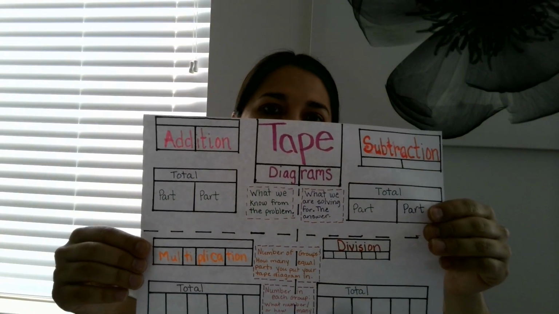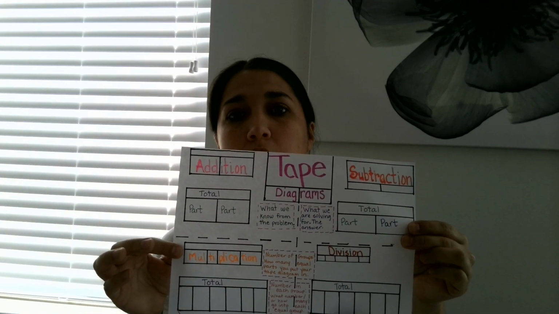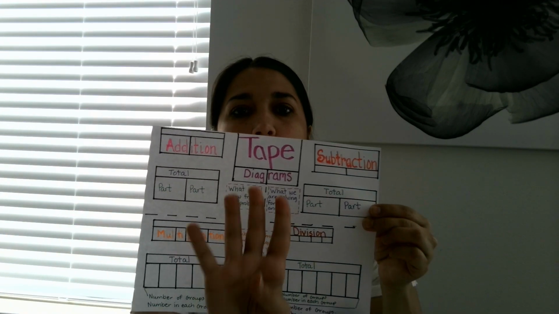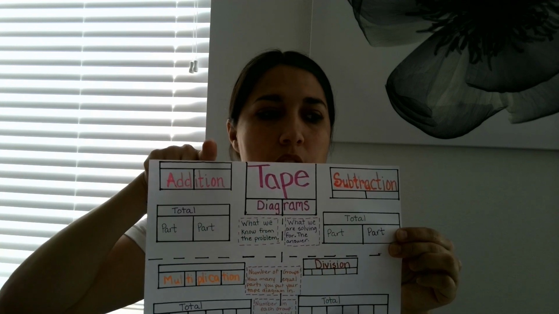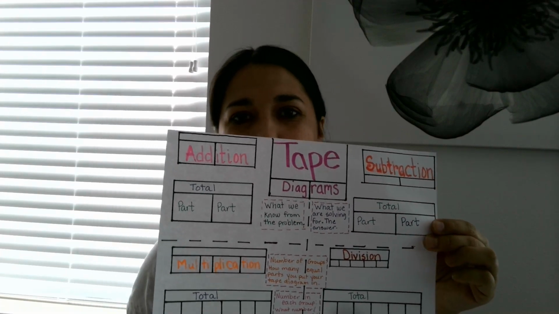Today we're doing a continuation of yesterday, learning how to draw tape diagrams for different types of problems, right? So we all remember that there are 4 operations in math: addition, subtraction, multiplication, and division, right? And so each problem requires us to draw out our solution in a different way. So that being said, let's go ahead and move on to multiplication and division for today.